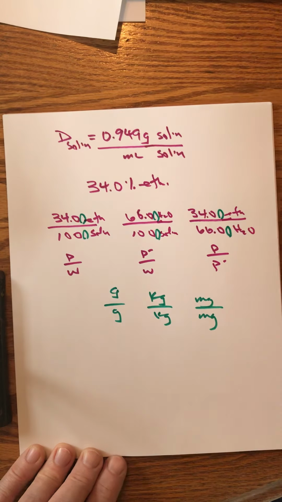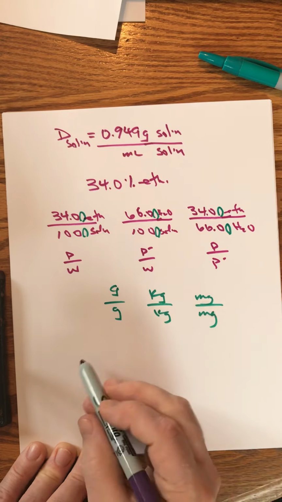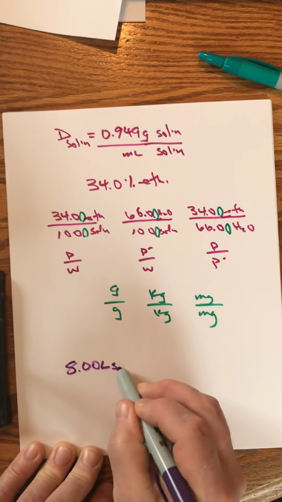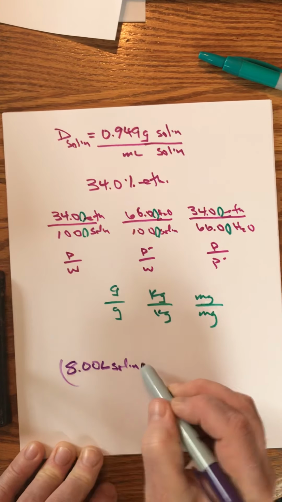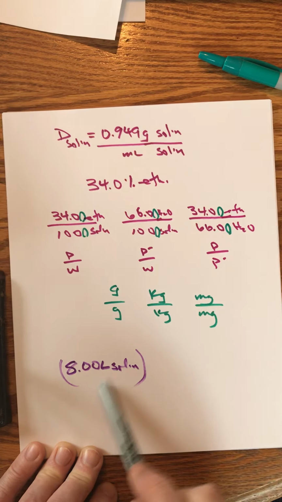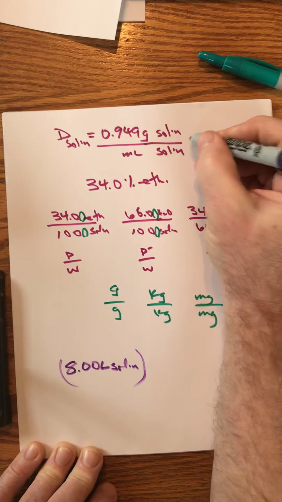So let's look at the first problem. What is the mass of 8 liters of solution? 8.00 liters of solution. Now, liters here, milliliters here. We talked about this earlier in the year as well.